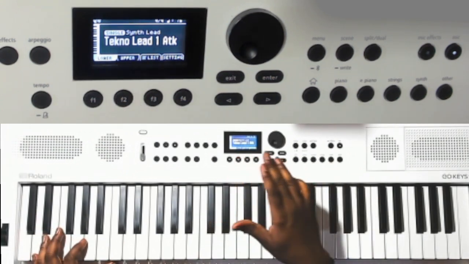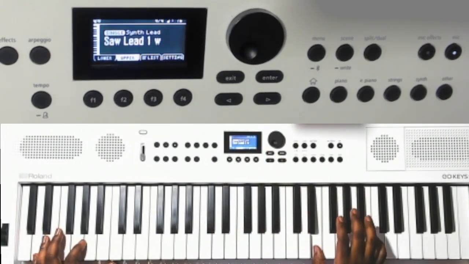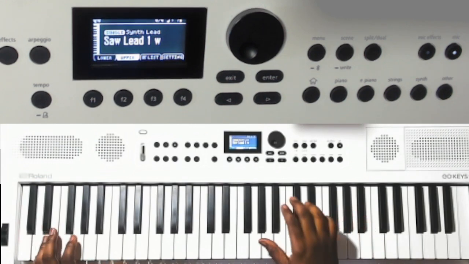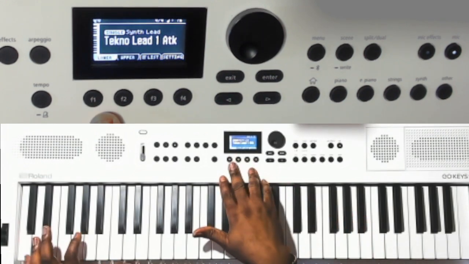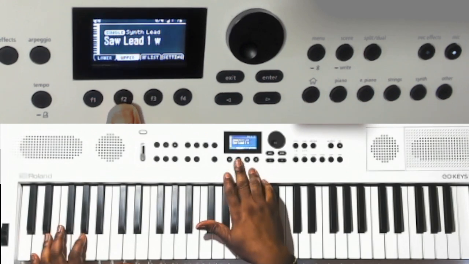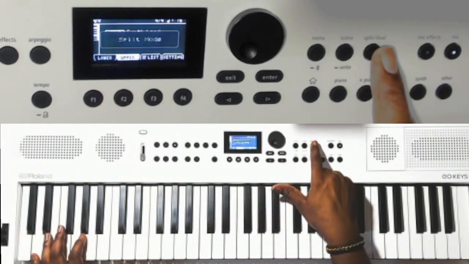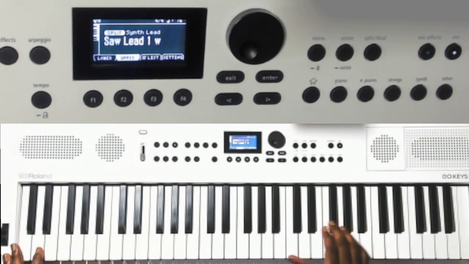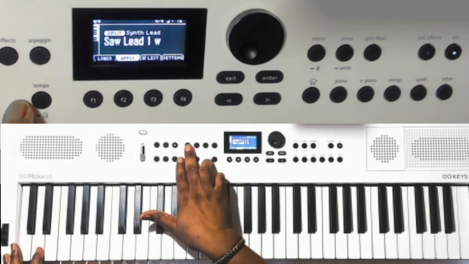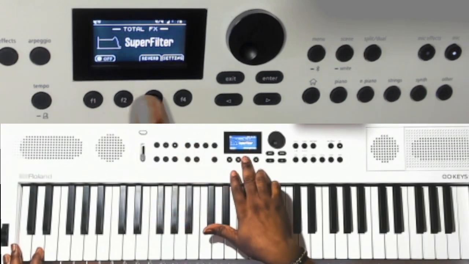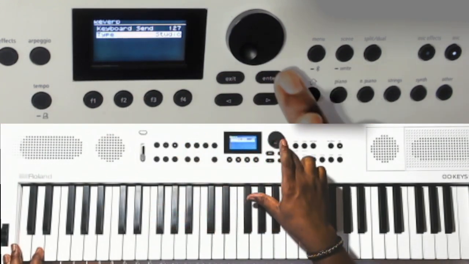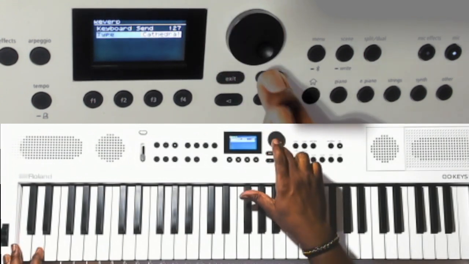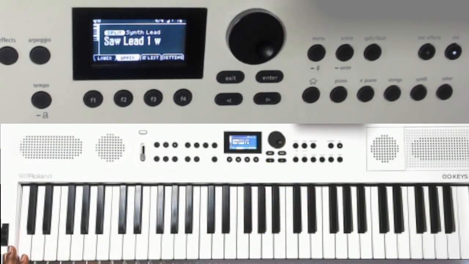If I wanted to play both the upper and the lower, what I need to do is hit split mode. Now I've got the lower, and the top I've got. And if I wanted to get a more expansive sound, I'll go to effects and I'll choose something else, cathedral, and I've got that big echoey sound.